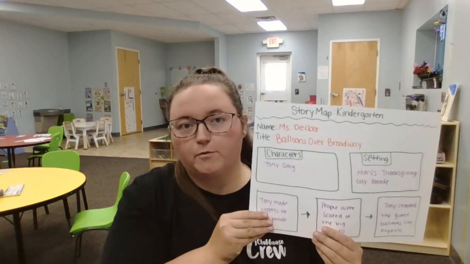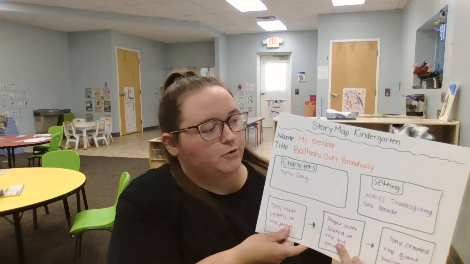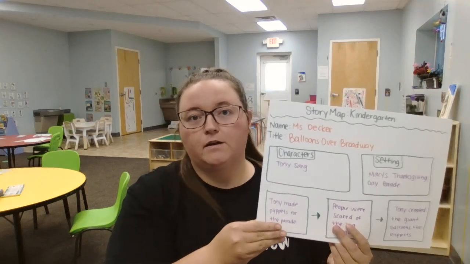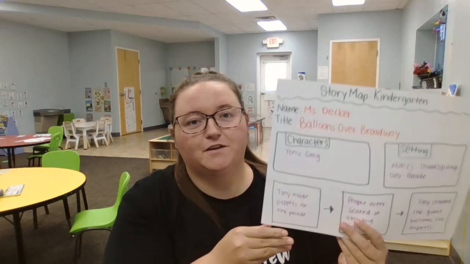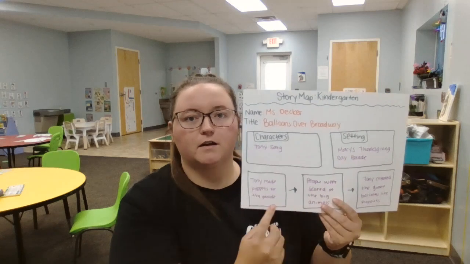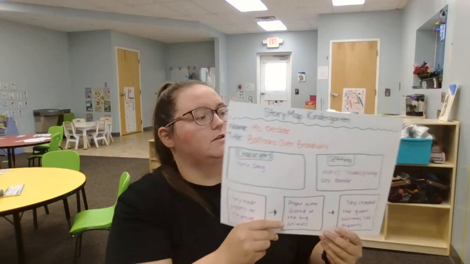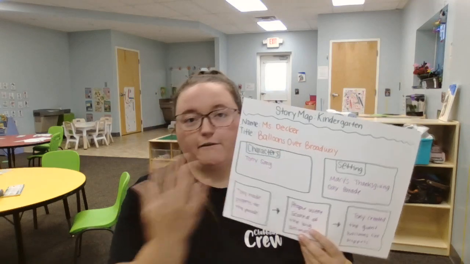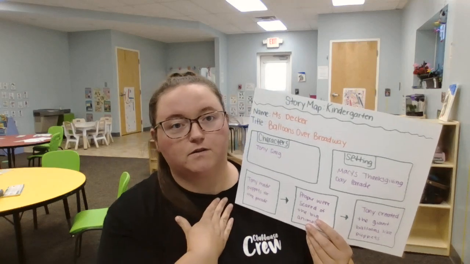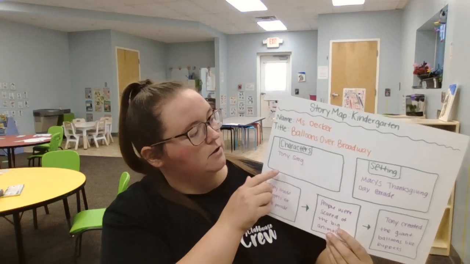This is a super fun book to read with kindergartners through probably third grade to get them ready and moving and learning about Thanksgiving and how it's more than just food. So I created a story map that has characters, setting, and then a beginning, middle, and end. I'd have this on a sheet of paper, and I'd have them help me fill it out and then copy it or create their own ideas.